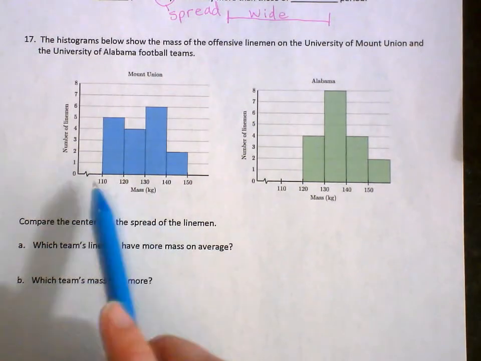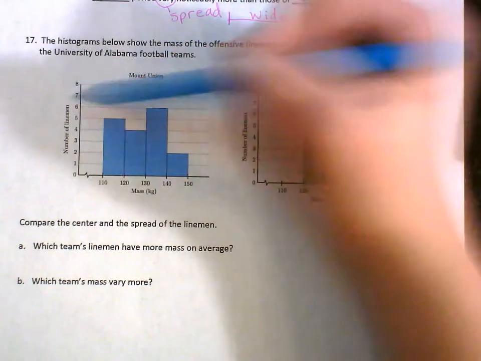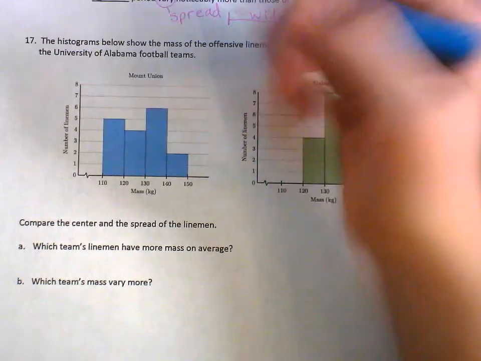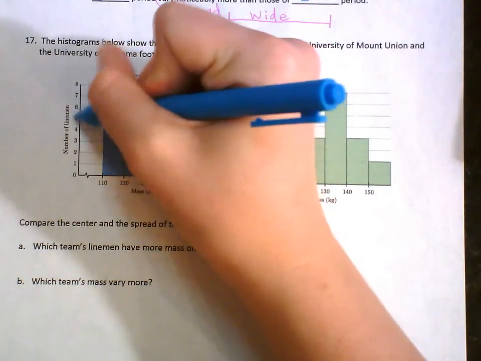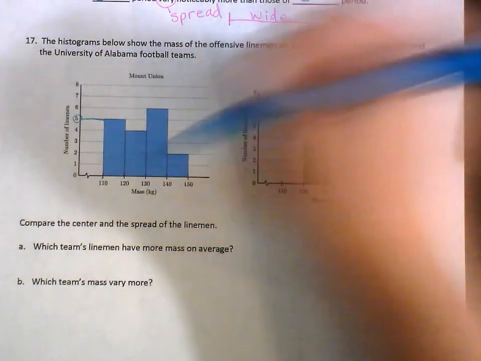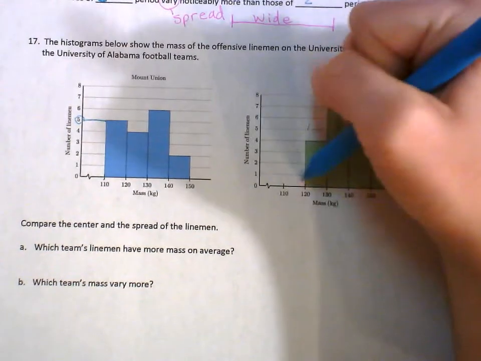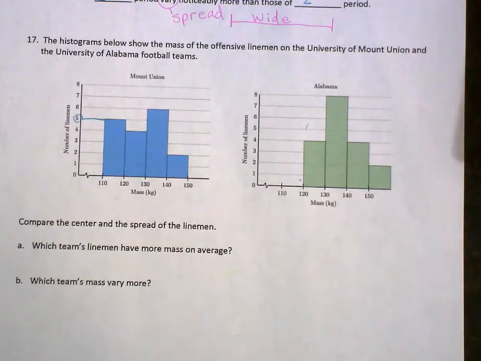This is mass, so that's how much they weigh in kilograms. And then we have the number of linemen. So like we had 5, because this is at 5. We had 5 linemen who weighed between 110 and 120 kilograms. We didn't have any in Alabama that weighed between 110 and 120.